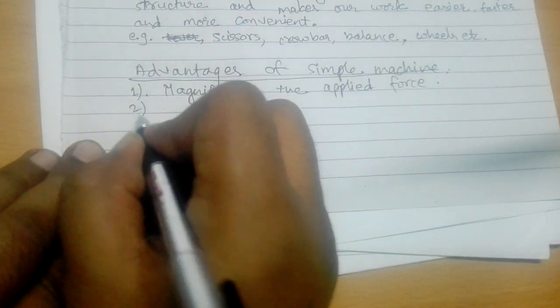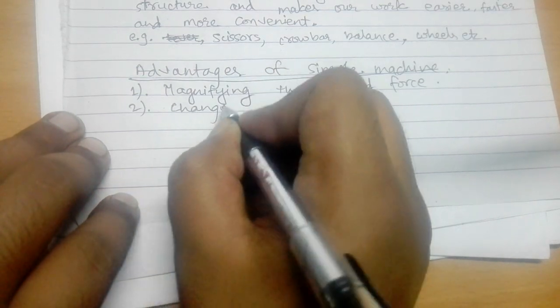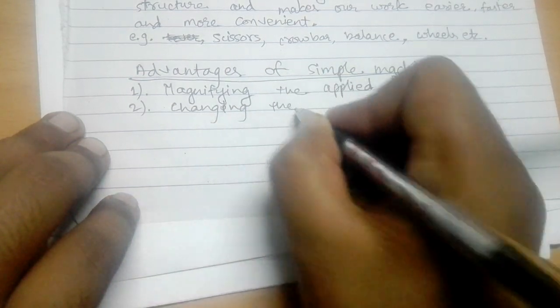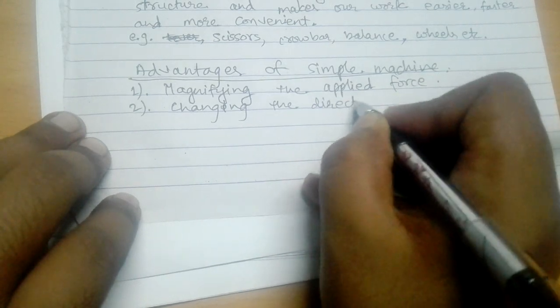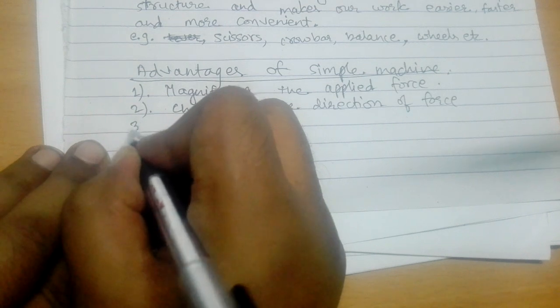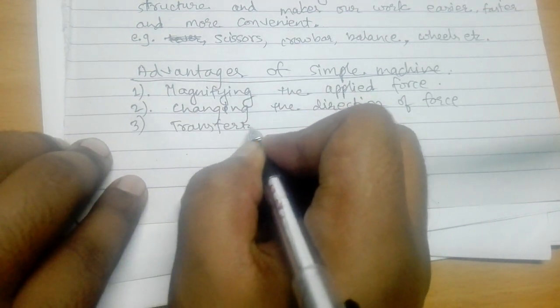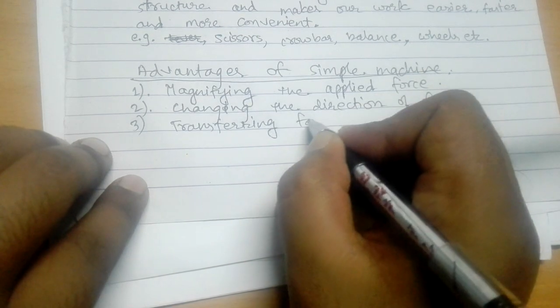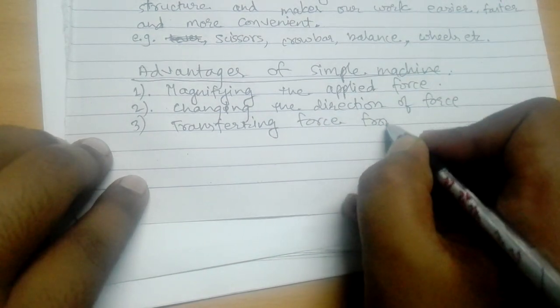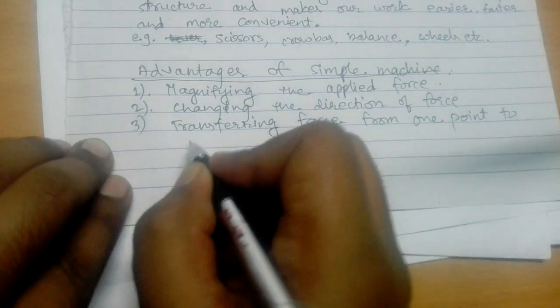Second one, changing the direction of force. Third one, transferring force from one point to another.